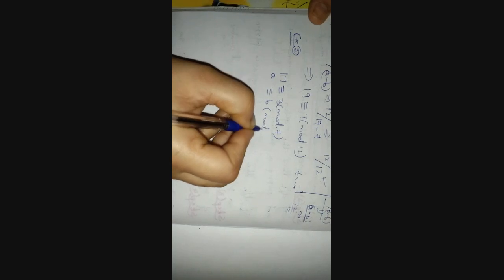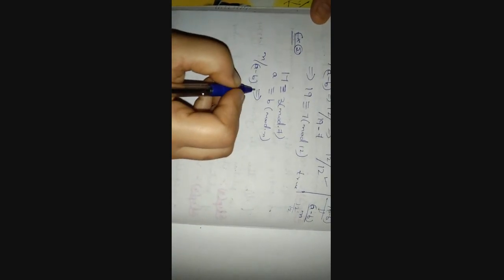Let me depict example 2, a simple example: 17 is congruent to 3 mod 7. I need to check whether this is true or not. A is congruent to B mod M holds if M divides A minus B. I substitute the values: M is 7, A is 17, B is 3.